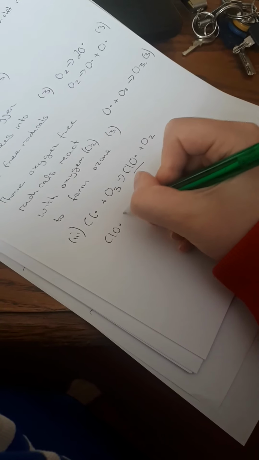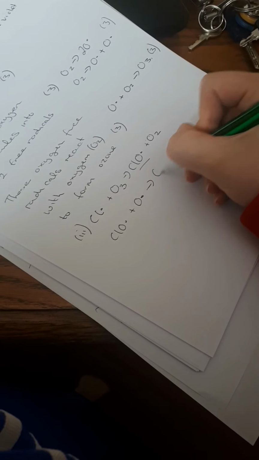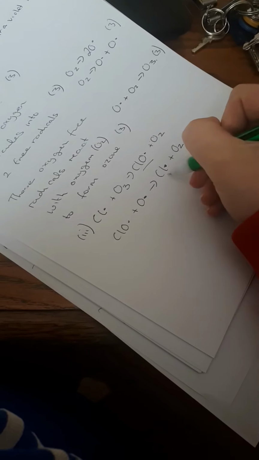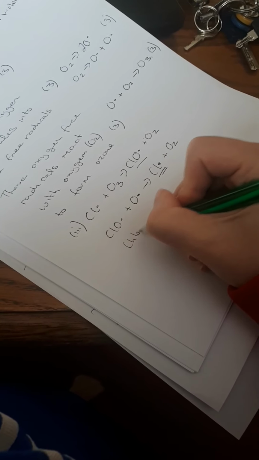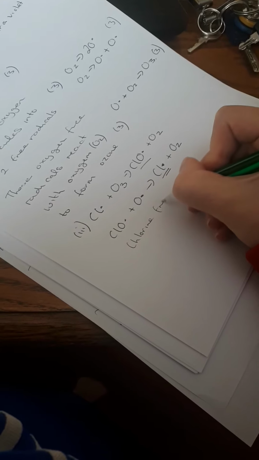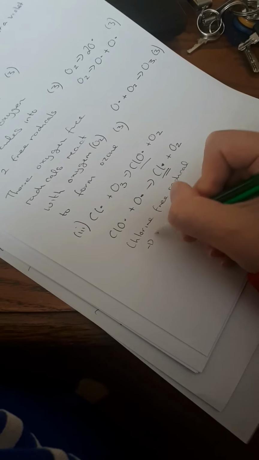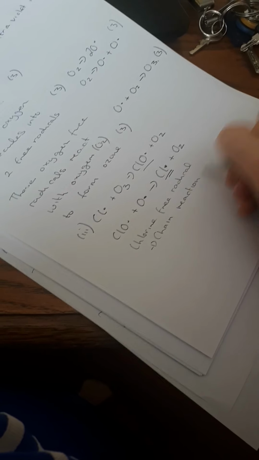okay. That chlorine oxide free radical then attacks an oxygen free radical, and it forms a chlorine free radical and oxygen again. And if we look here, Cl free radical is formed, so chlorine free radical formed again, and you have to include the words chain reaction occurs.